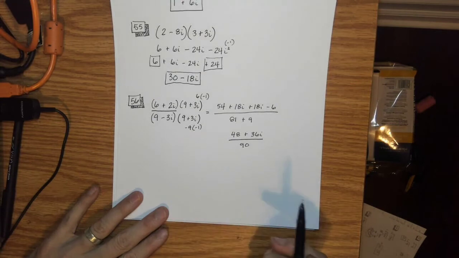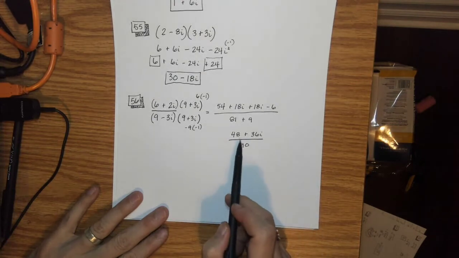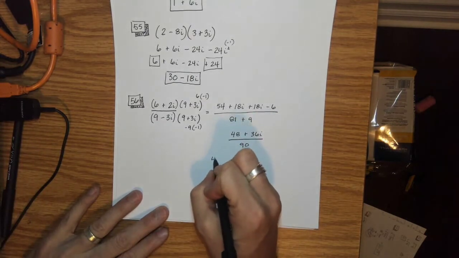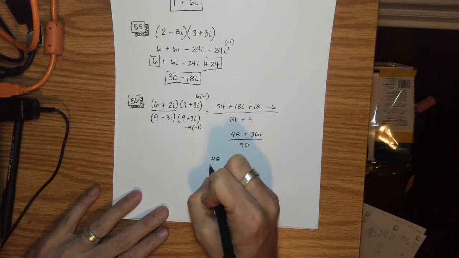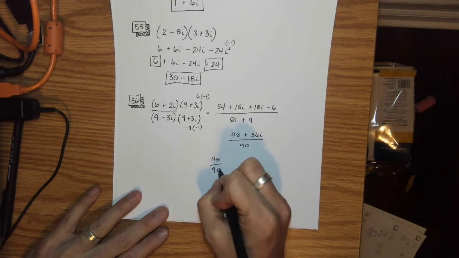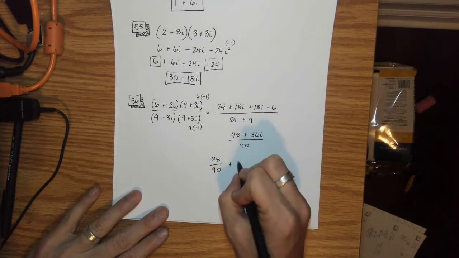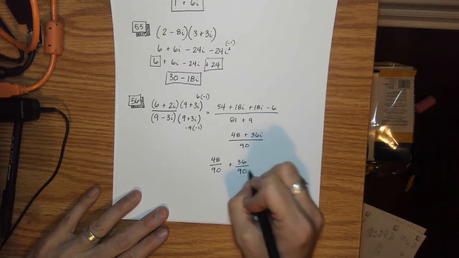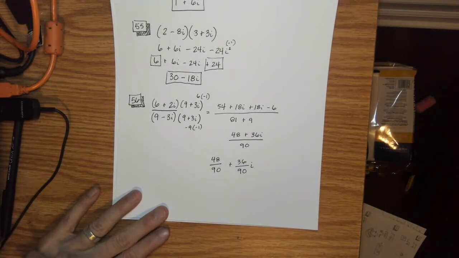We can certainly reduce this, and I'm going to break this apart to where we have this over this and this over this. That way we can reduce this. So we have 48 over 90 plus 36 over 90 i. This is kind of the standard way to express this.